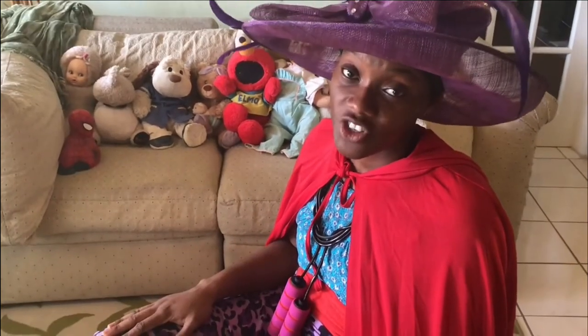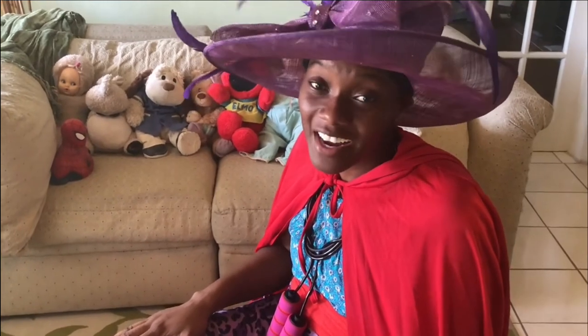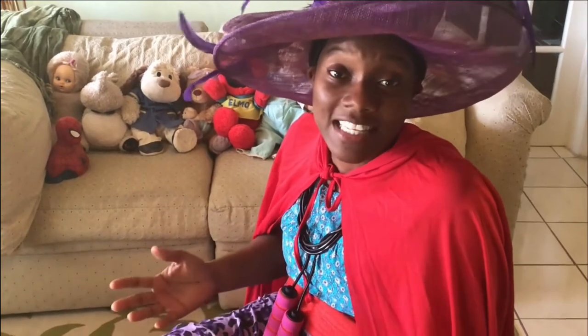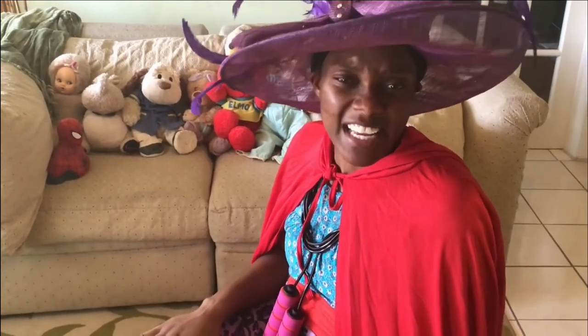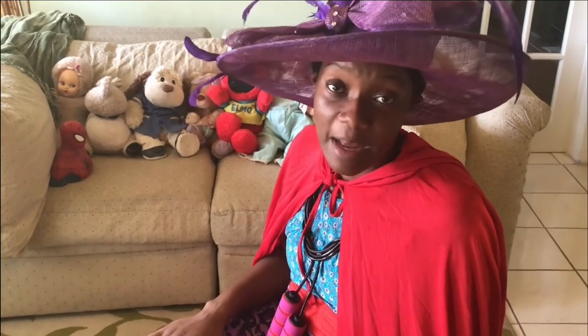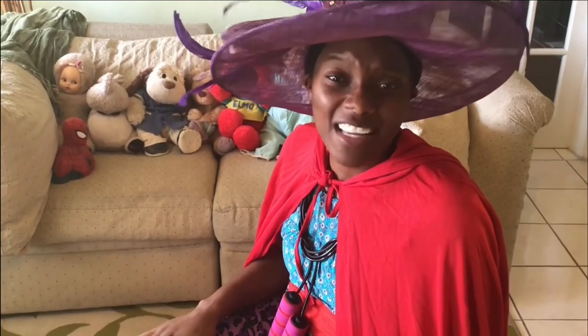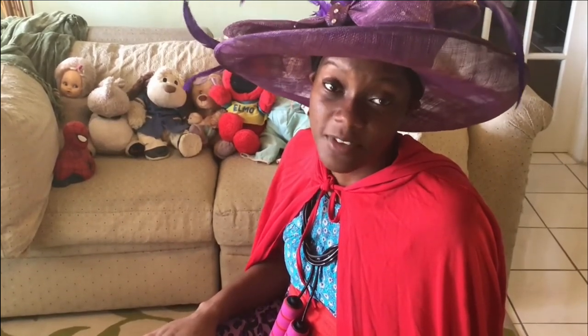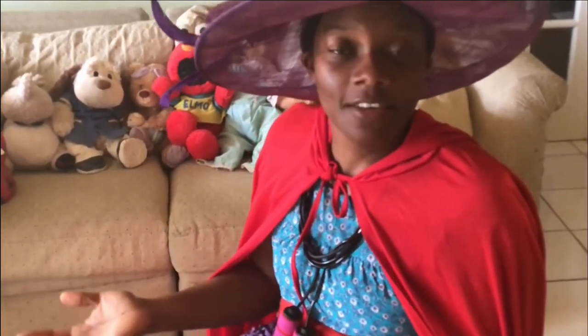An unsafe touch is a touch that makes you feel afraid, uncomfortable, or confused. An example of an unsafe touch could be kicking or hitting. Another example could be when someone touches you on your private parts. Or even kissing can be an unsafe touch. How do you know the difference between a safe touch and an unsafe touch? Well, our bodies give us clues. A safe touch makes us feel happy. An unsafe touch makes us feel uncomfortable.